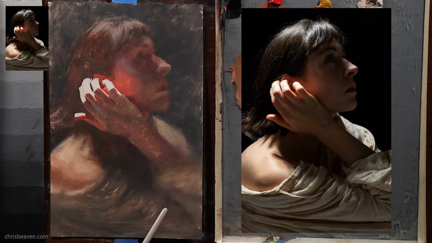Now, if you really squint your eyes down, you'll be able to see in the reference itself all these different value changes. If you don't squint down, you see a tremendous amount of value change. You see all the folds, all the detail.